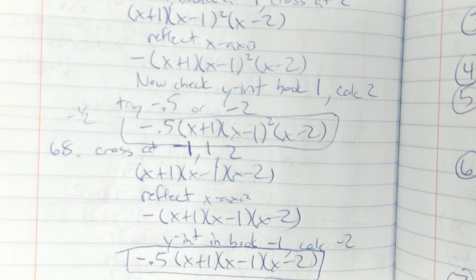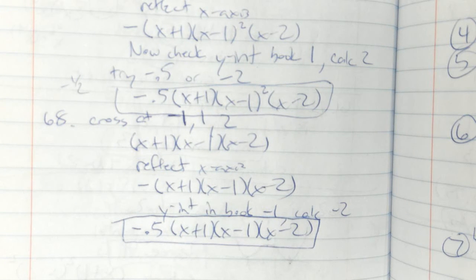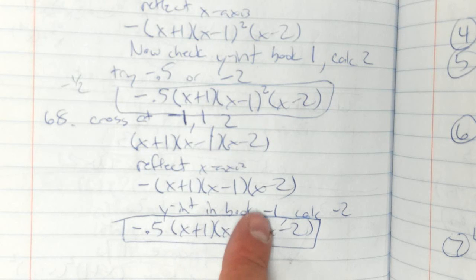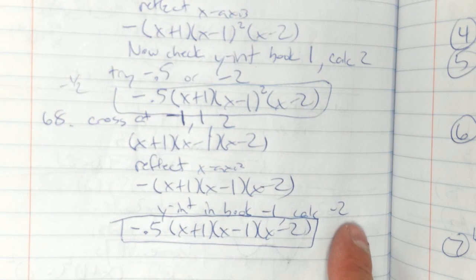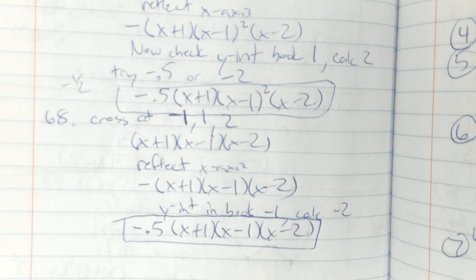Okay. The next one we have it crossing at -1, 1, and 2. And so those are the parts that we wanted. And we also had to reflect across the x-axis. So I made it negative. The y-intercept in the book was -1, but on the calculator was -2, and so I ended up having to put -0.5 in front, just like the previous one. So these two, to me, were probably the hardest type.